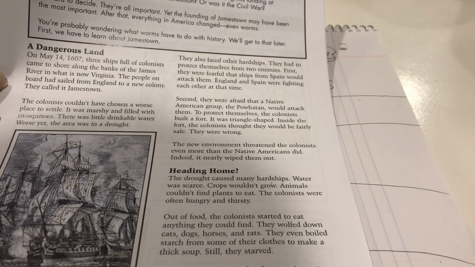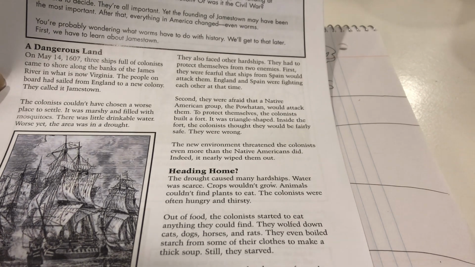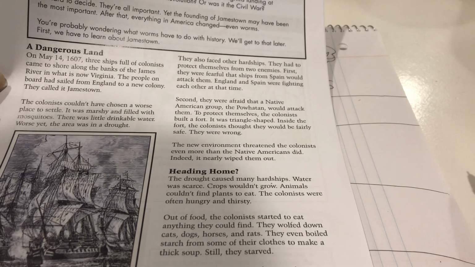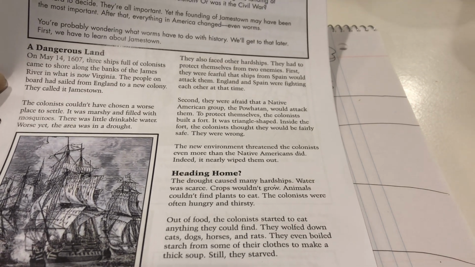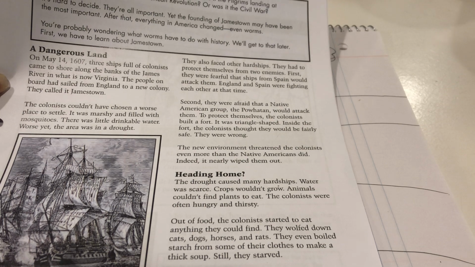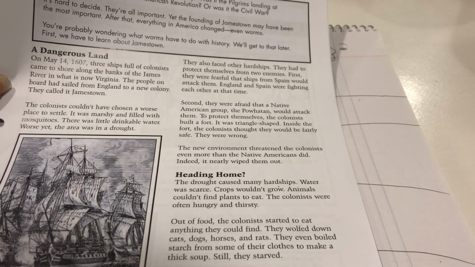It was a triangle shaped. Inside the fort, the colonists thought they would be fairly safe. They were wrong. The new environment threatened the colonists even more than the Native Americans did. Indeed, it nearly wiped them out. Wiped them out meaning pretty much killing everyone in the fort, everyone that had first come over.